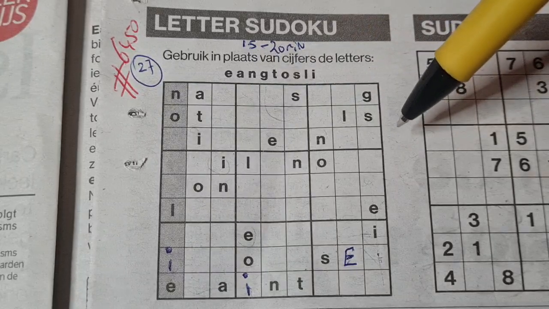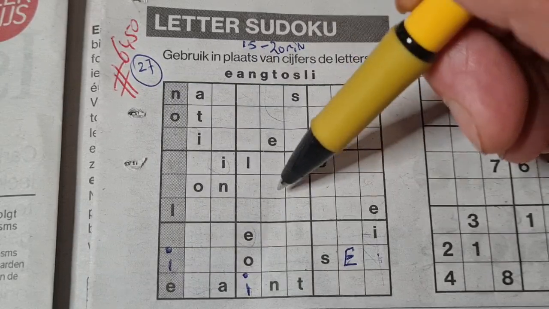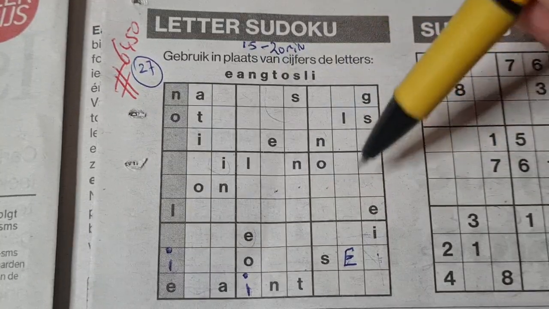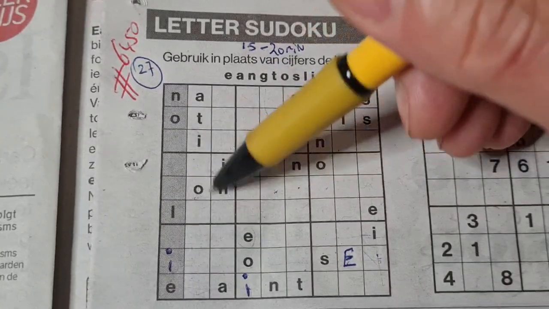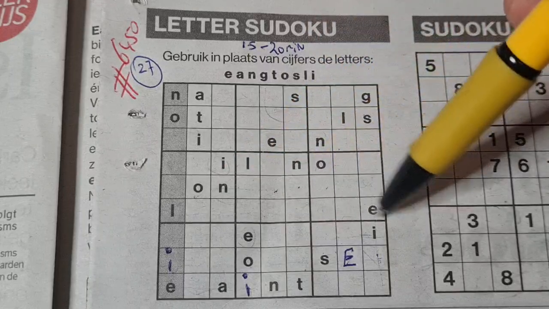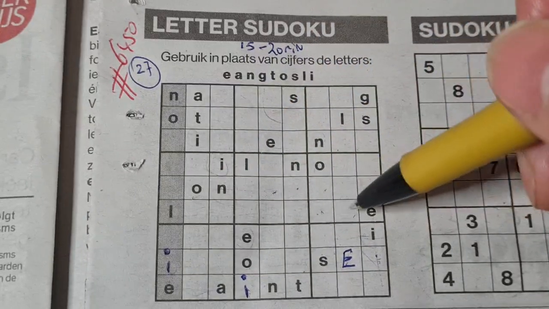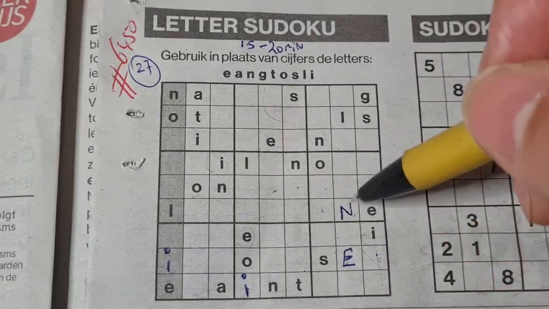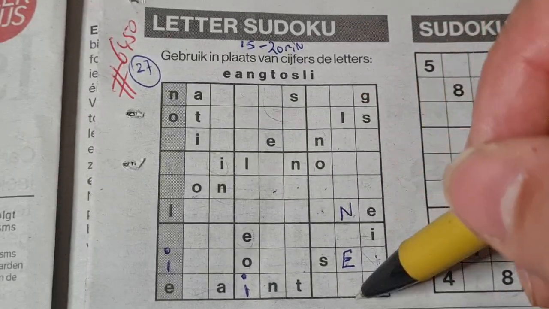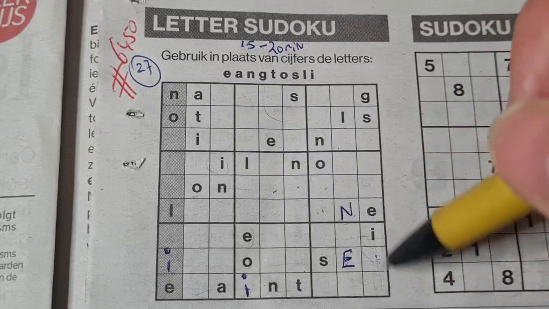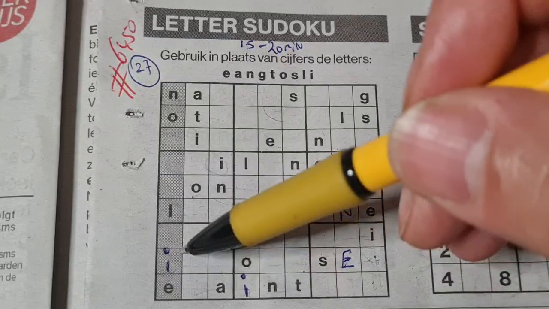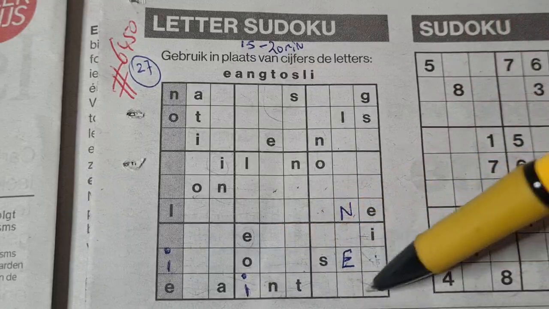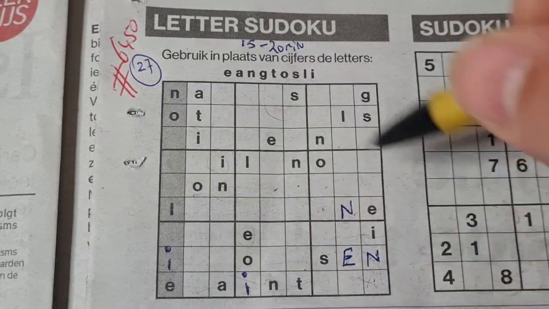Well, cannot continue with I now. Need to wait. How about the N in this row? The N in the middle row. So the row below, the only 2 places left for the N should be here or there. We see an N in this column. No N there. N should be there. The N in this column, the N in the column next. So last column, the only 2 places left for the N should be here or there. We see an N in the last row. No N there. N should be there.